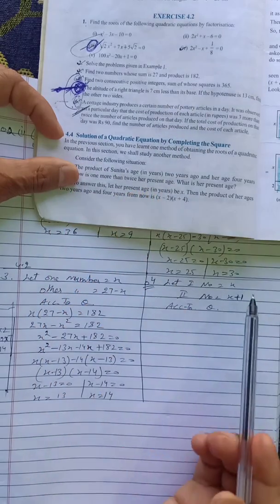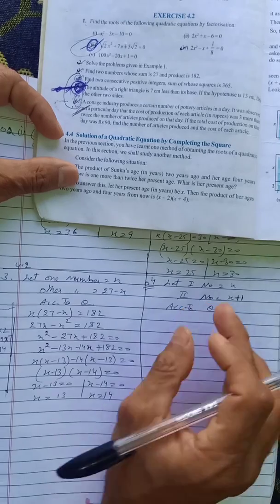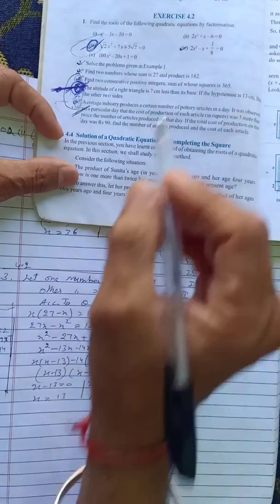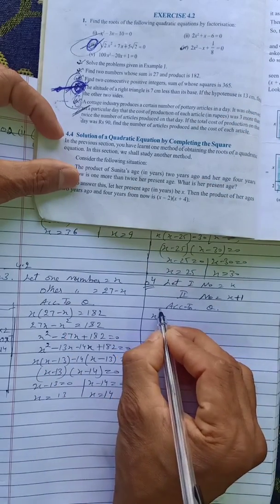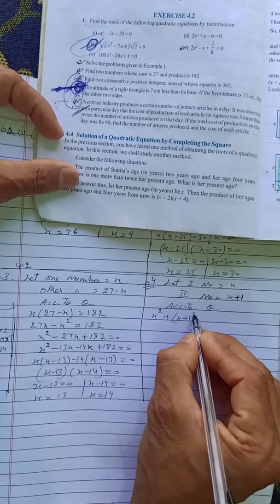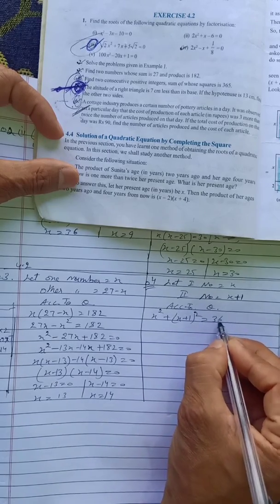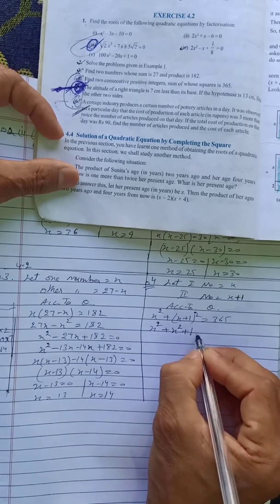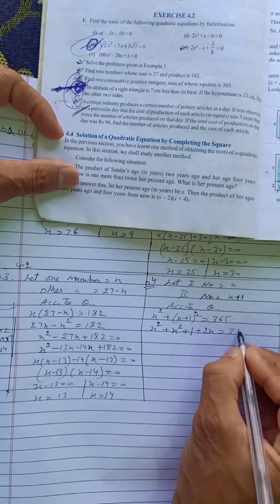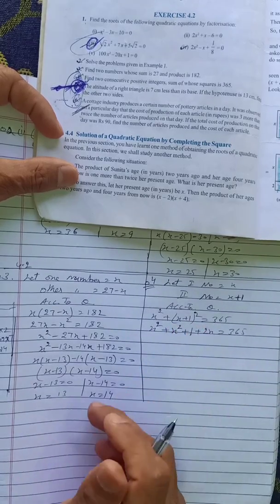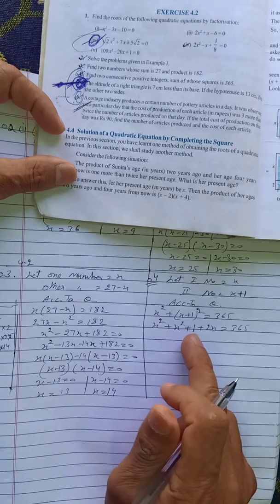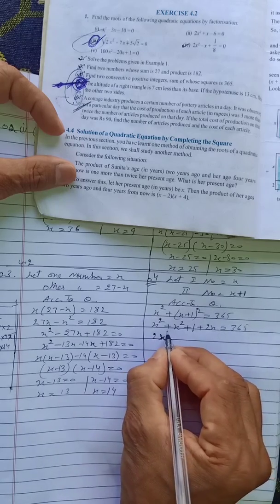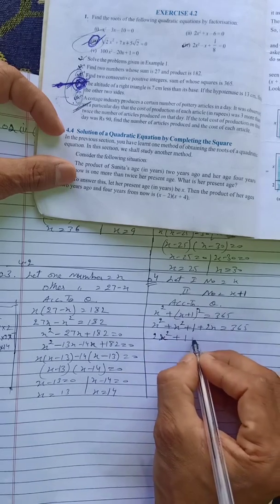The sum of the squares of these two numbers is 365. So x square plus x plus 1 whole square equal to 365. Applying a plus b whole square, a square plus b square plus 2ab: x square plus x square plus 1 plus 2x equal to 365.